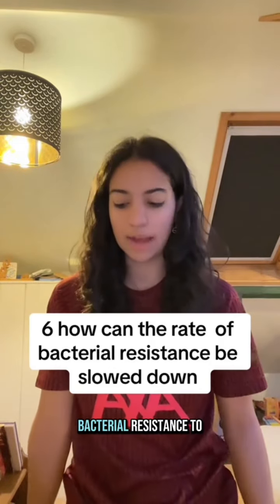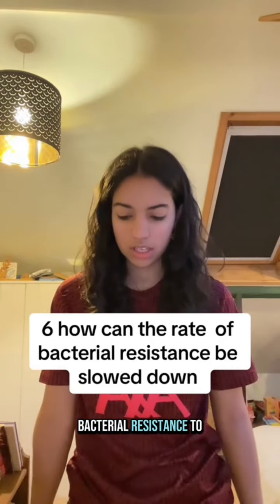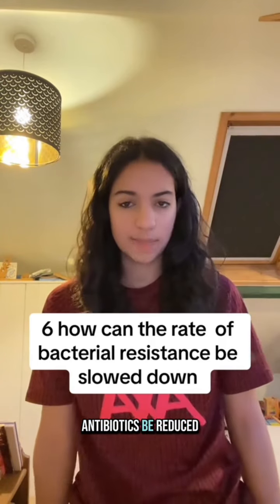How can bacterial resistance to antibiotics be reduced? One way is to make sure that you finish the full course of antibiotics. You don't just stop taking them once you feel better. Another way is to stop over-prescribing, so doctors need to stop over-prescribing antibiotics when they are not needed.